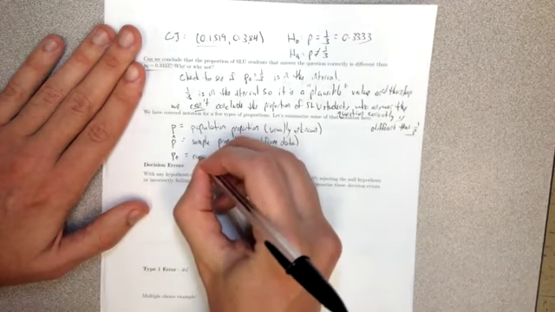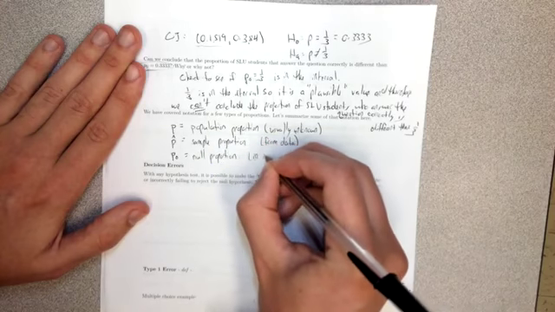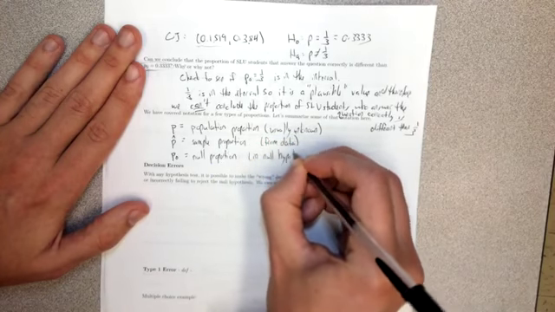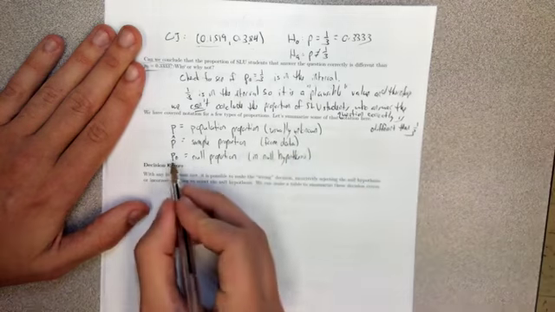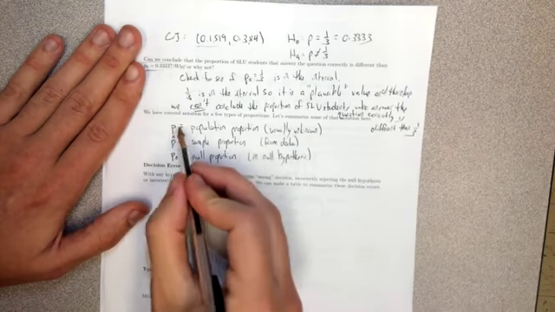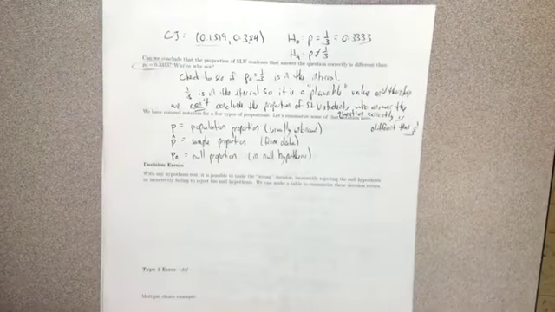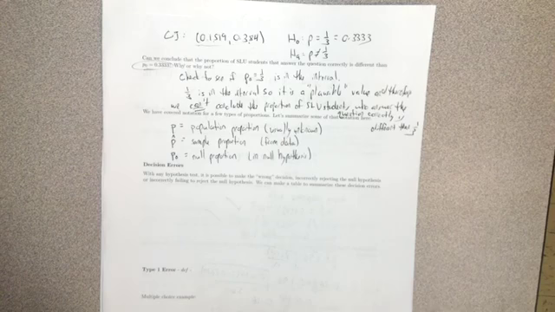p naught is the null proportion. This is the one that's in the null hypothesis, and so this is what we're testing. We want to see if there's evidence that this population proportion is different than whatever we specify in this null proportion. In this case, it was a third because we wanted to see if there was evidence corresponding to non-random guessing in that multiple choice question, and there were 3 total choices.